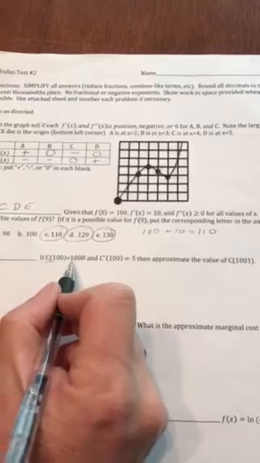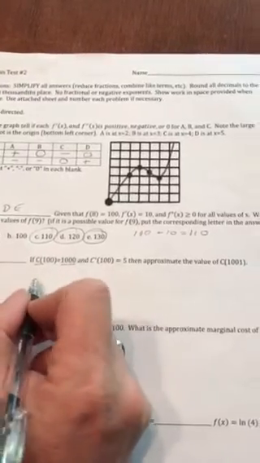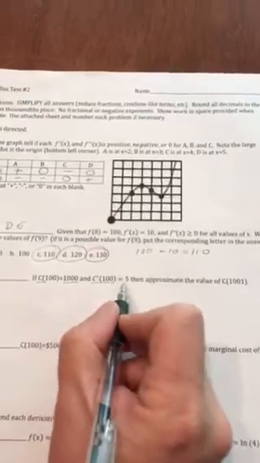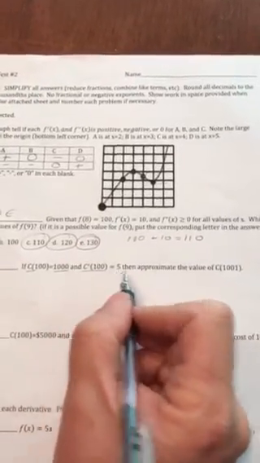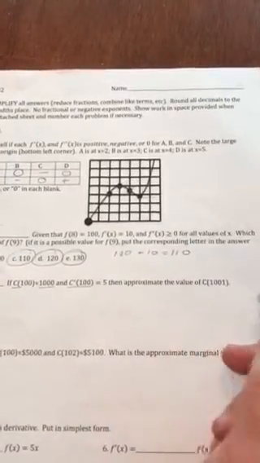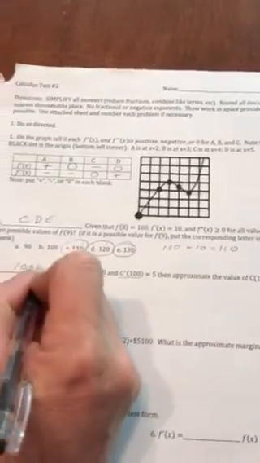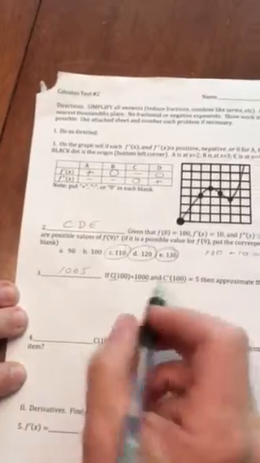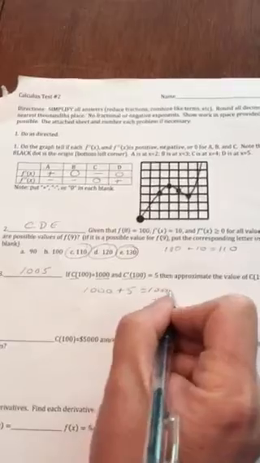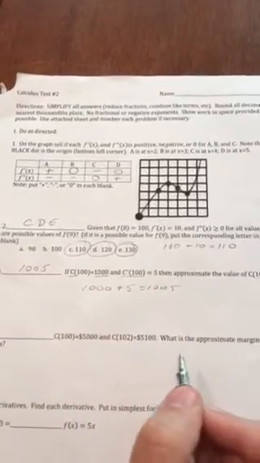All right, the next problem is somewhat similar. The cost of 100 items is $1,000. So the cost of 100 is 1,000. It's changing at 5. So approximate the value of the next item. Well, frankly, that would be 1,005. It's $1,000 to begin with. It went up by $5, so it'd be 1,005.